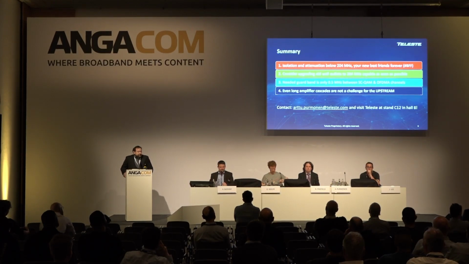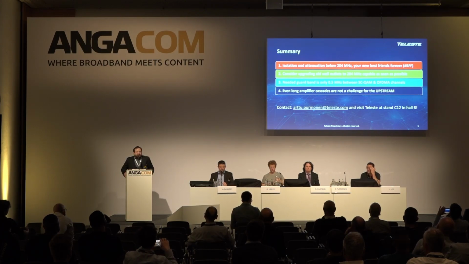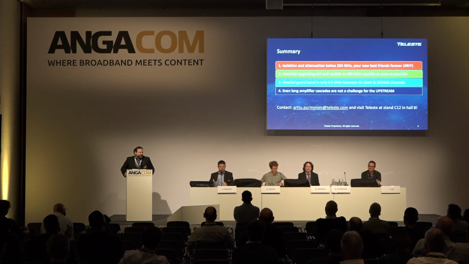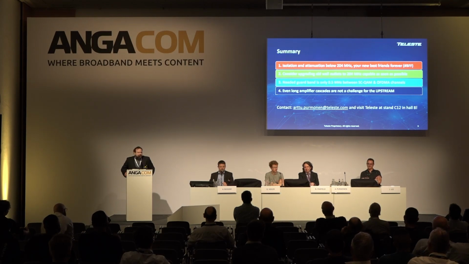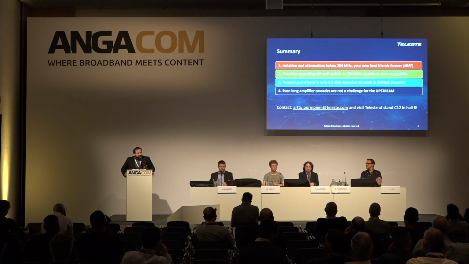So in summary, isolation and attenuation below 204 MHz are your new best friends forever. Here I want to highlight my new hashtag BFF, which my daughter taught me, so it shows me that I'm still younger than 50 years. Then consider upgrading old wall outlets to 204 MHz capable as soon as possible. The needed quad band is only 0.5 MHz between the single carrier QAM and OFDMA channels, and even long amplifier cascades are not a challenge for the upstream.